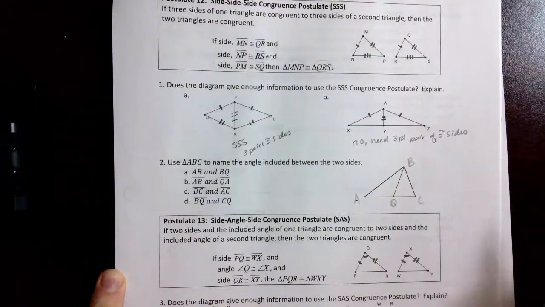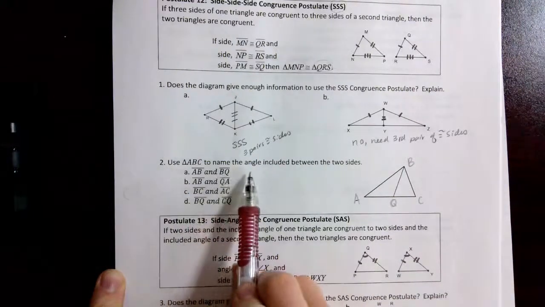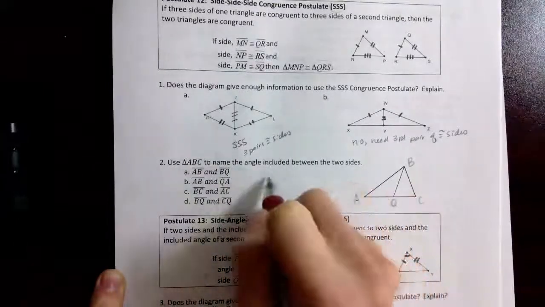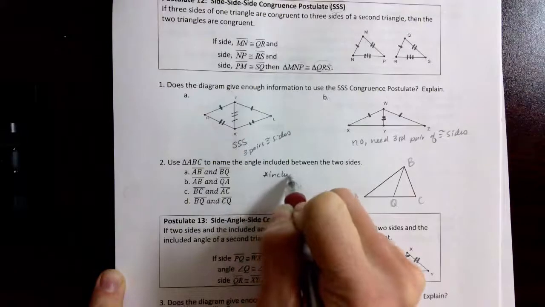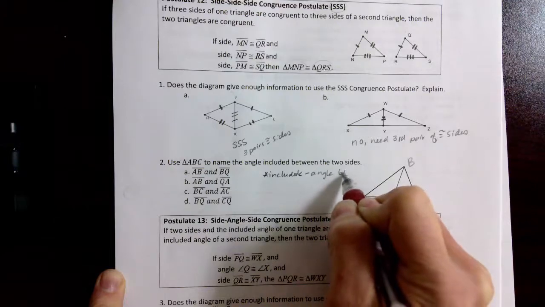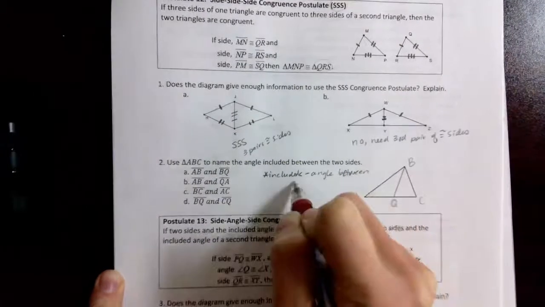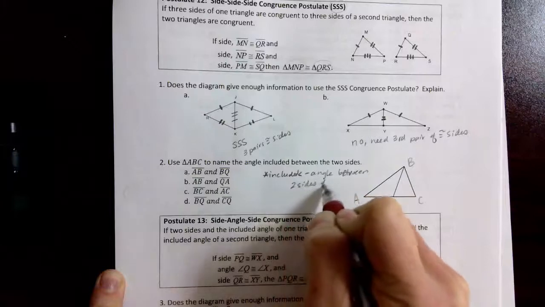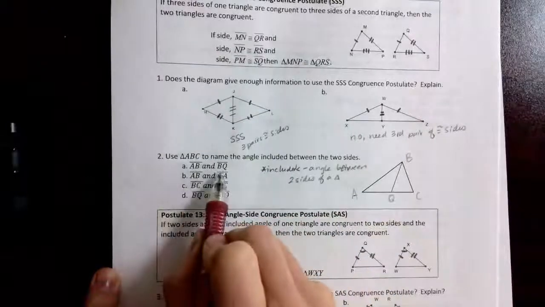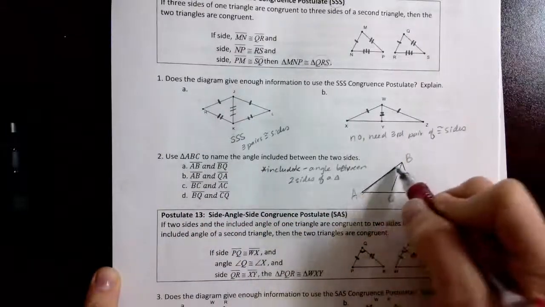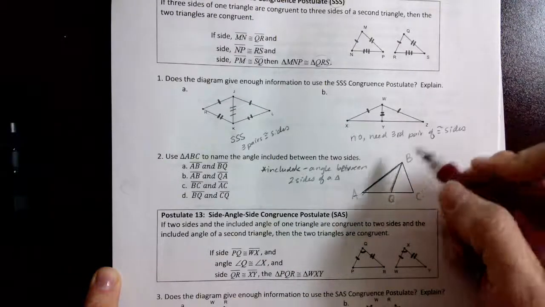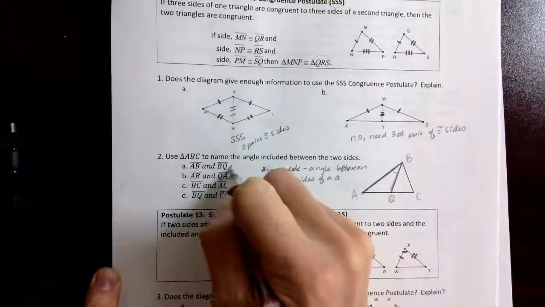The next one says use triangle ABC to name the angle included between the two sides. So we might want to write down what an included angle is. An included angle is the angle between two sides of a triangle. When they give me two sides, like AB and BQ, here's AB and here's BQ. What's the angle that's between those two sides? The angle that's touching the two sides would be angle B. So I would say angle B is the included angle.